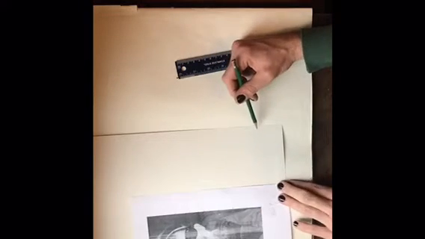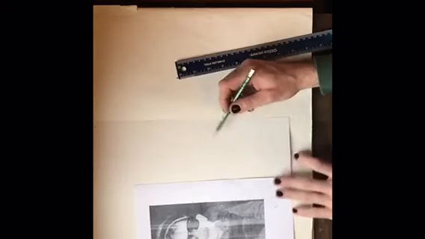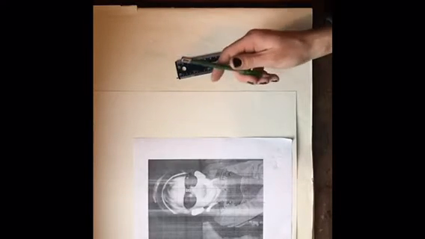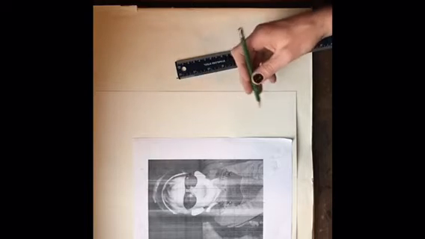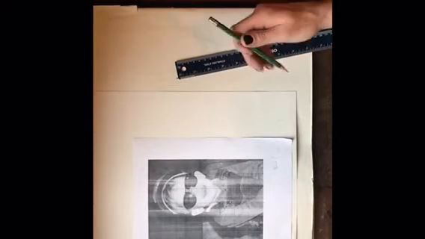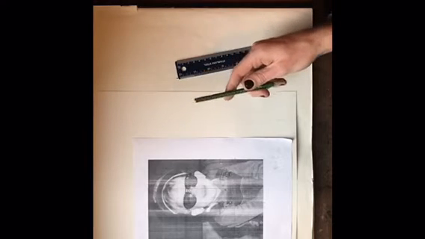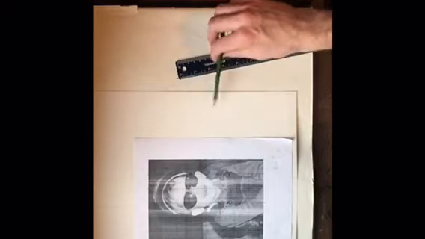So I may go through here and actually kind of follow these lines through. Again, you're using 6H for this so that you can erase these lines later, although you may end up using some of these lines in your final drawing. But you don't want to go into too much detail yet. It's because at some point I'm going to want to actually erase my grid. You may decide that you want to keep the grid on your final drawing or that you want to erase it.